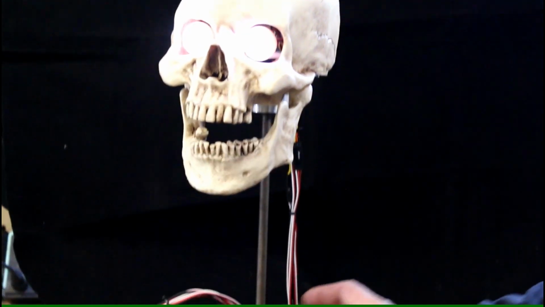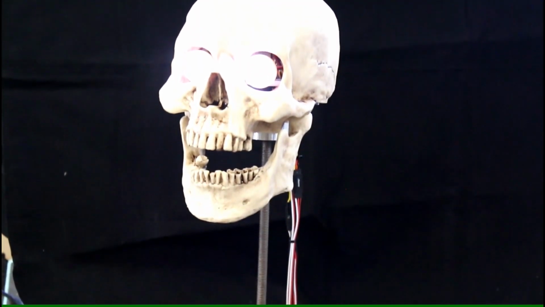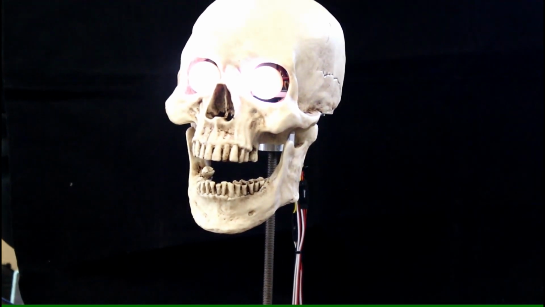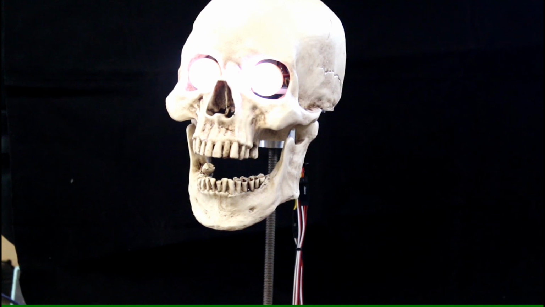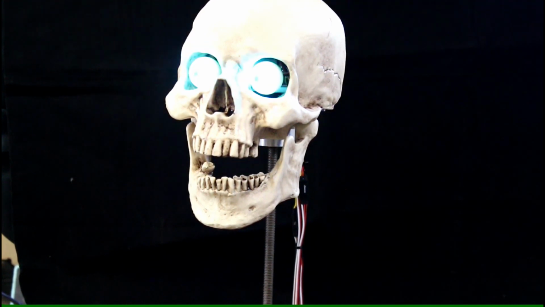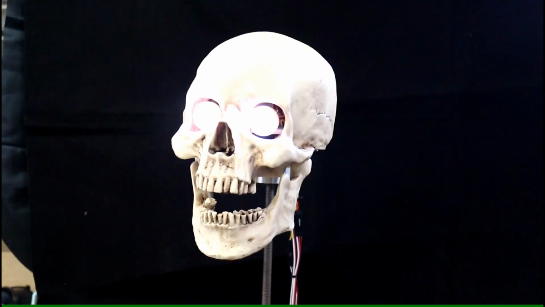You hit down again. This is the setting for the eye color. The default is 10. It's for the eye color and brightness. As you turn the trim pot, you see the LED eyes change color, and also the brightness changes. You can make it any color you want and any brightness you want. The default for this is 10.